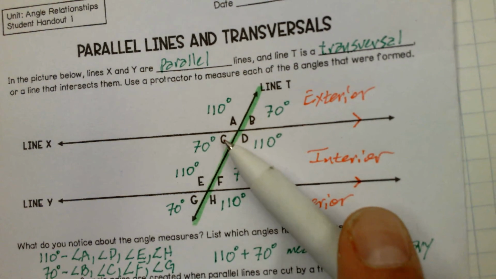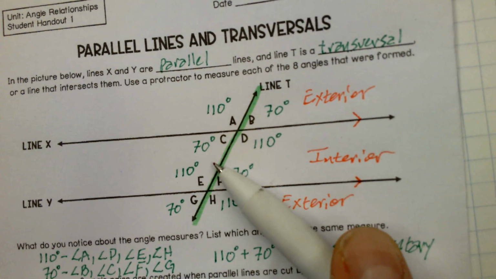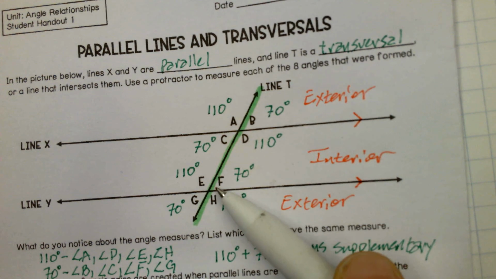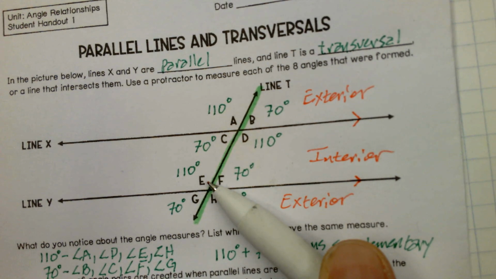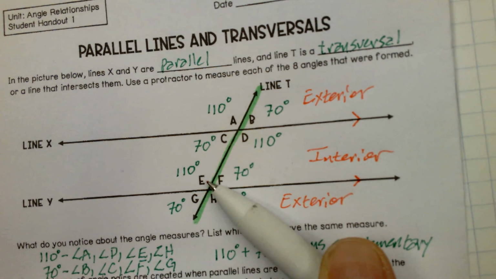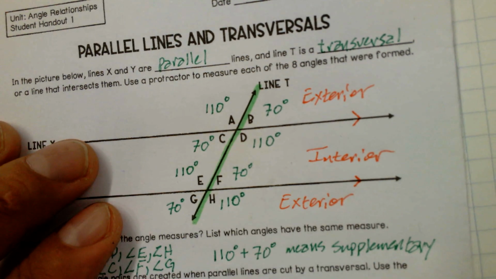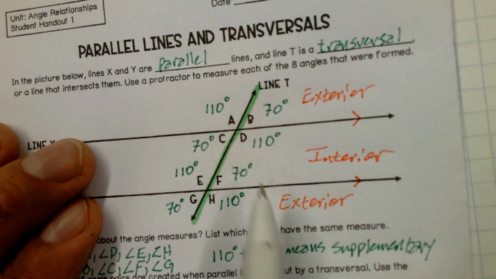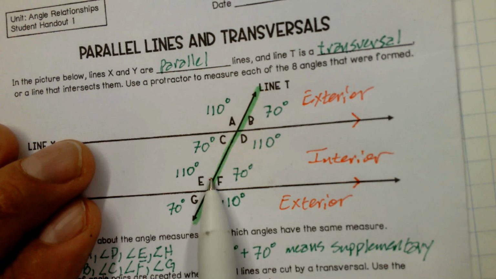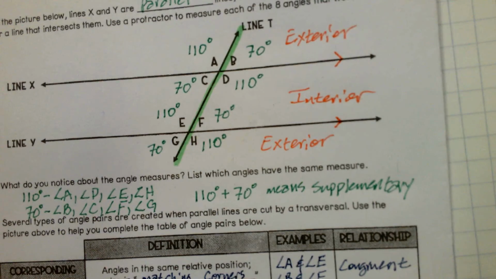E, right? C and E are both on the inside, and they're on the same side as this transversal. C and E are same side interior. They're both inside the water, and they're both on the same side. Now, are they equal in size? But what do they add up to? 180. So they're supplementary. Okay?